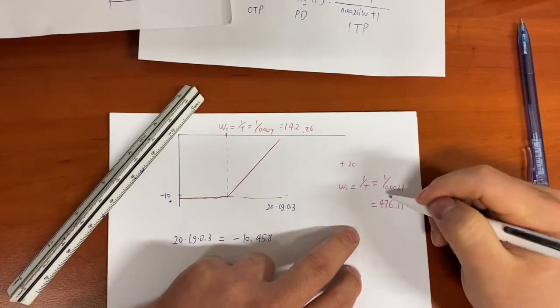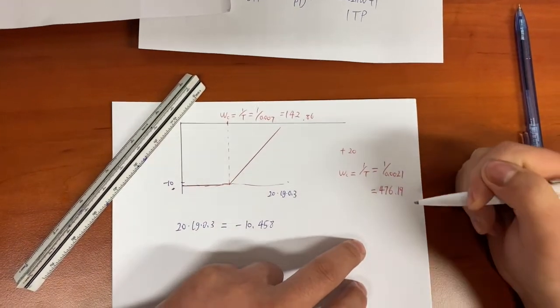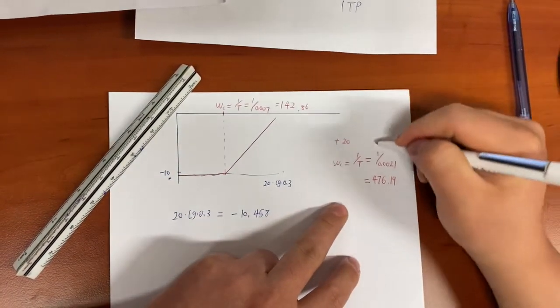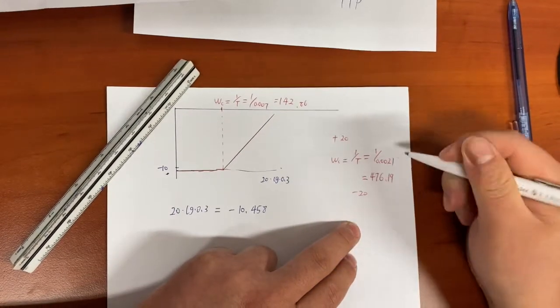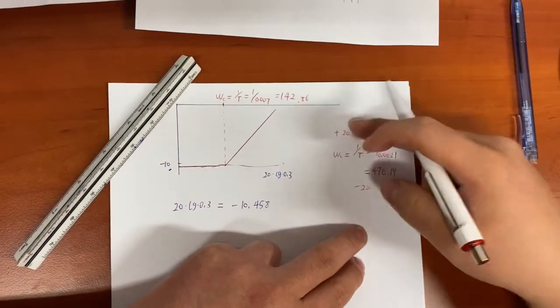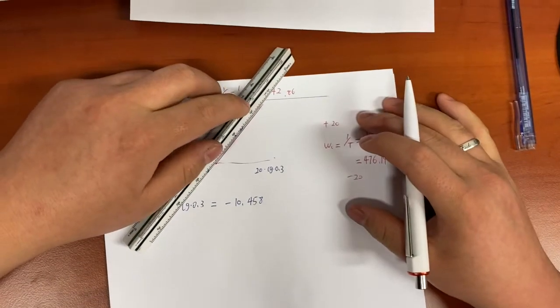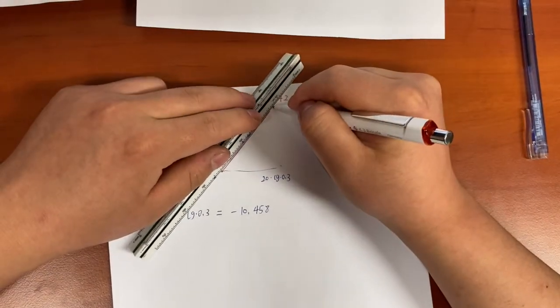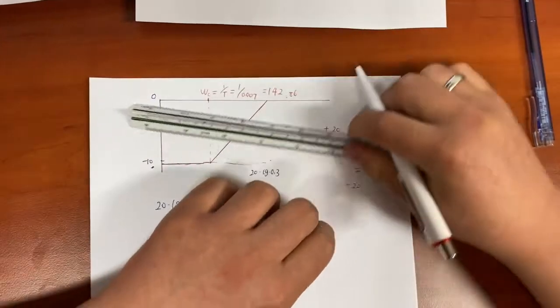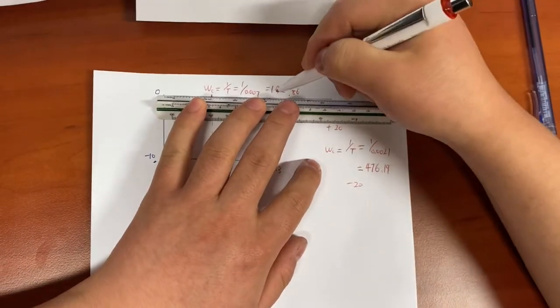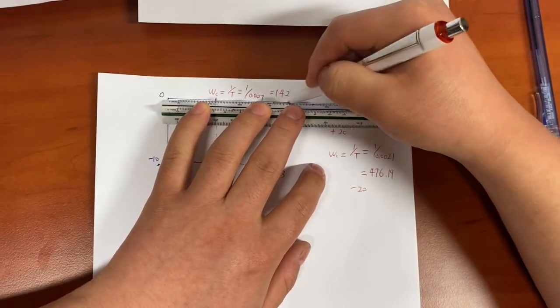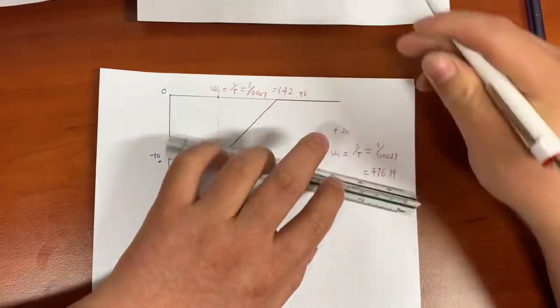Okay, and this 1 TP function has a minus 20 slope, so plus 20 minus 20 cancels, it becomes 0, and it becomes a straight line again.